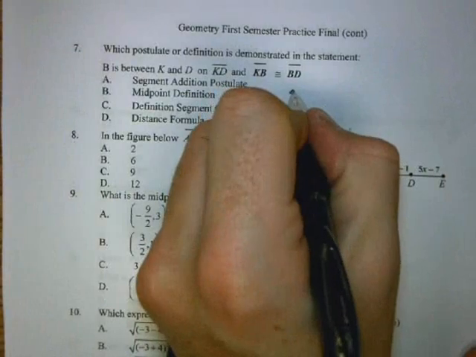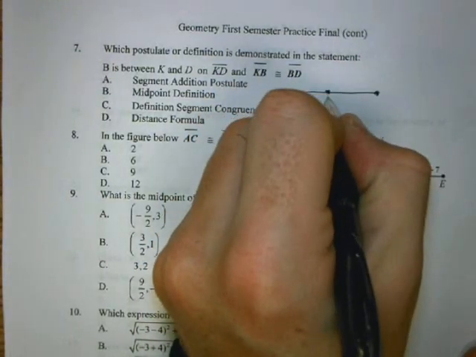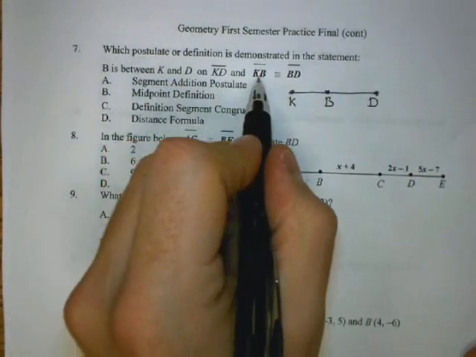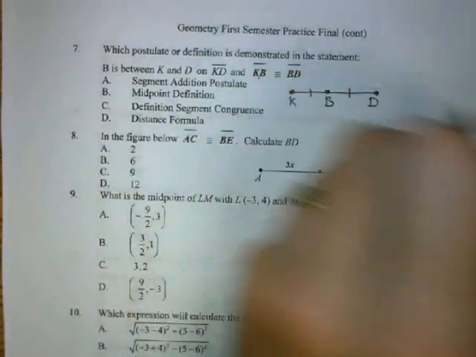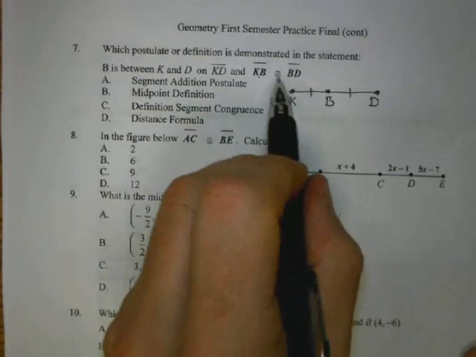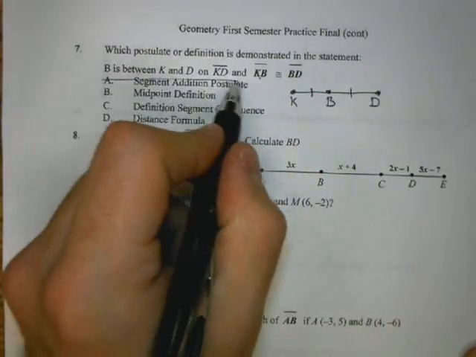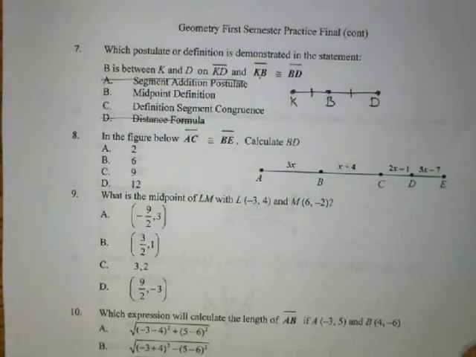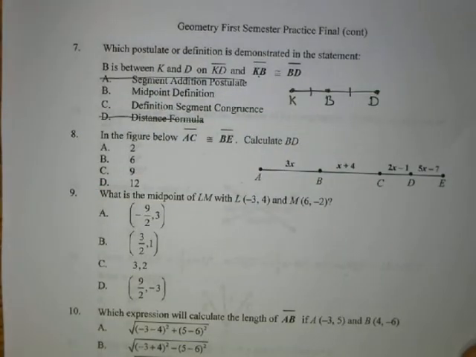On number 7, we're still using the same start here. We have B is between K and D. But this time they tell us that KB and BD are congruent, so those two segments are exact copies of one another. They don't tell me I'm adding here, so it's not segment addition. This doesn't look like distance formula, so it's not distance formula.